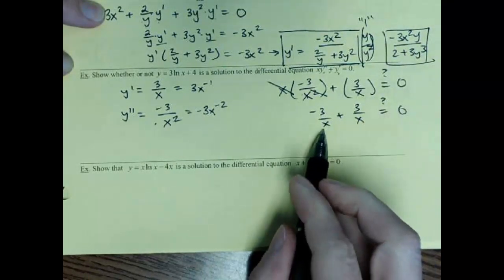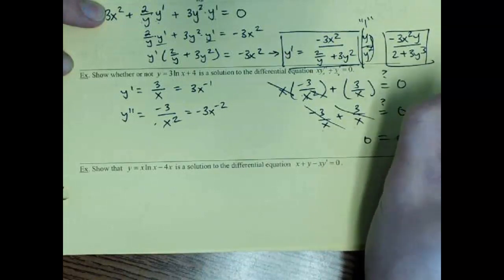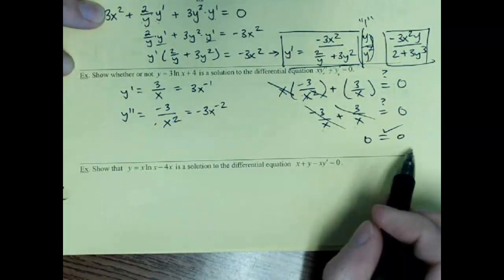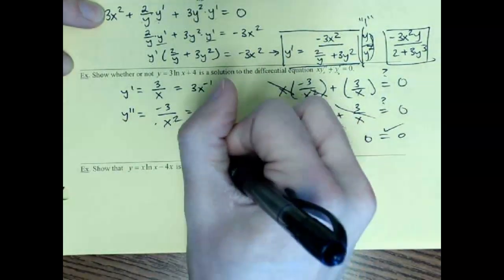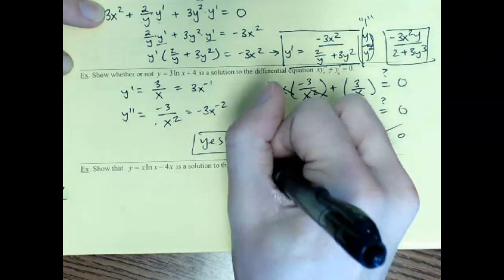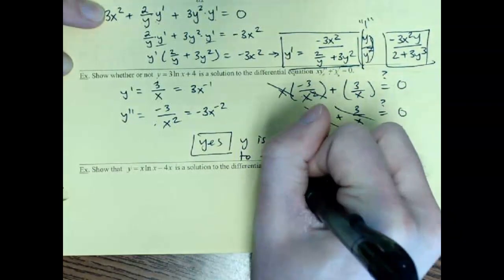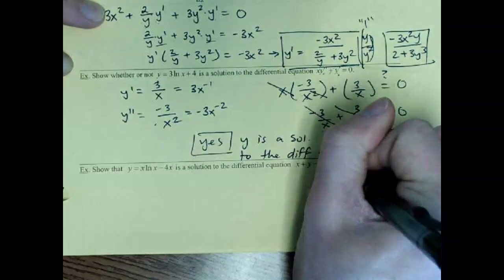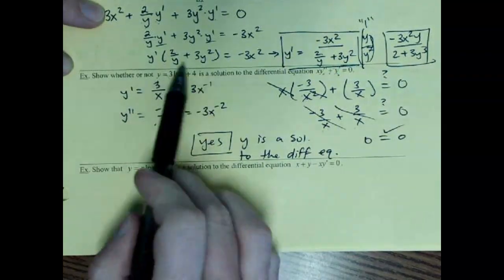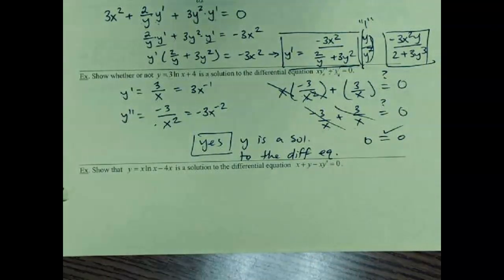Oh, and then now I got it, right? Those two things, because of the additive inverse property, do equal each other. So we would say yes, this function y is a solution to the differential equation, because when I take this and plug in all the corresponding parts, that differential equation works. The left side equals the right side. When I plug it in, it works. That means yes, it is a solution.